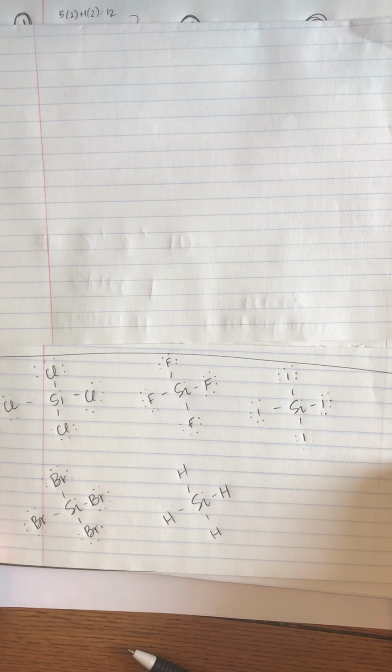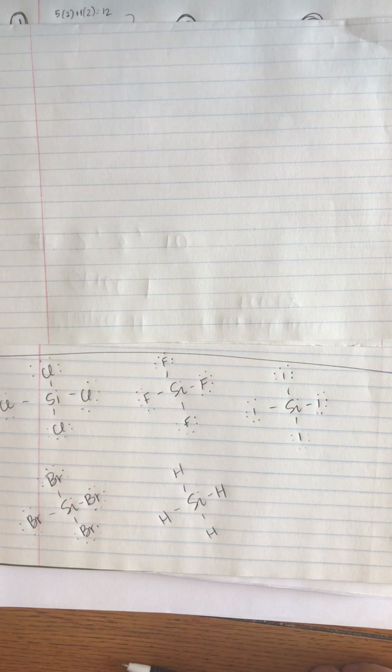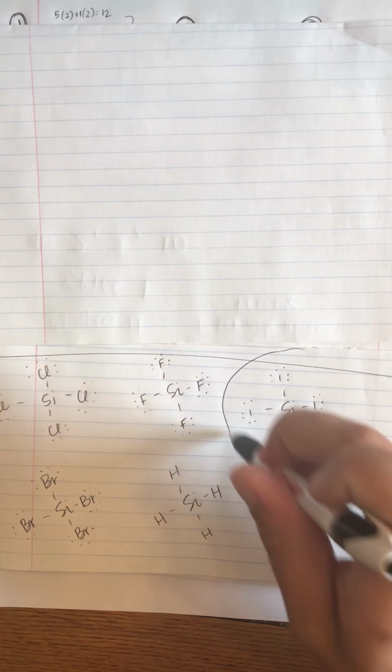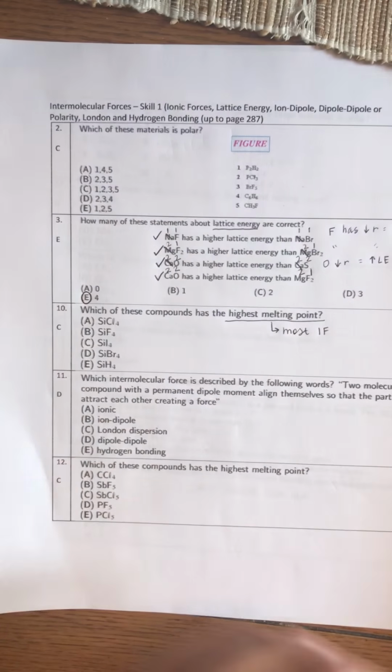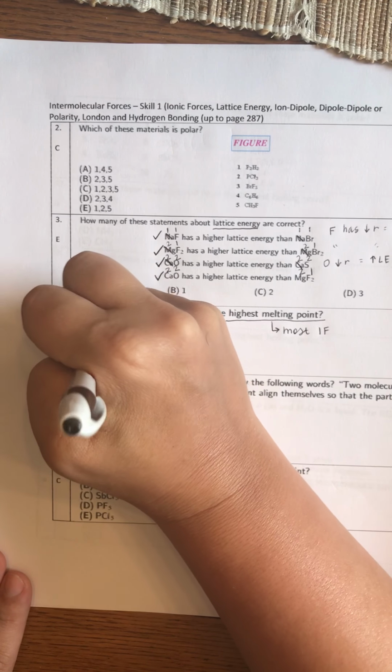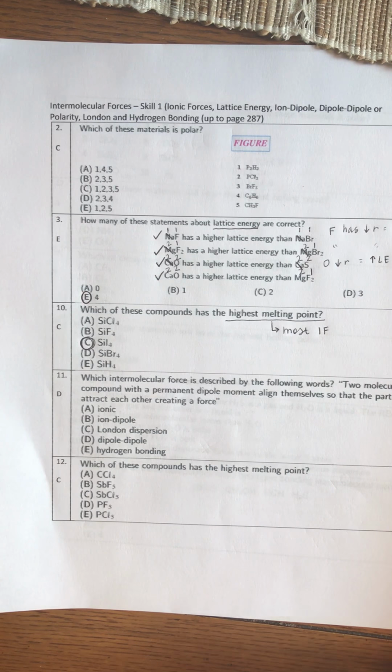Okay, since these all have London, it's kind of hard to pick which one should be the strongest intermolecular force. But remember, the larger the molecule, and we will know the largeness by molar mass, the stronger the London. So which one of these has the largest molar mass? This one, silicon tetraiodide. So this guy right here will have the biggest intermolecular force, therefore the largest melting point.